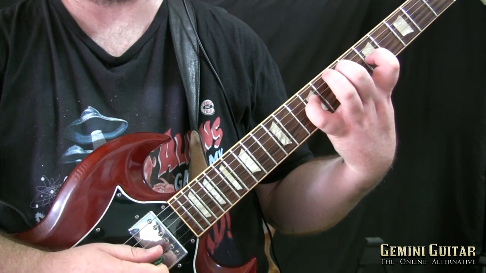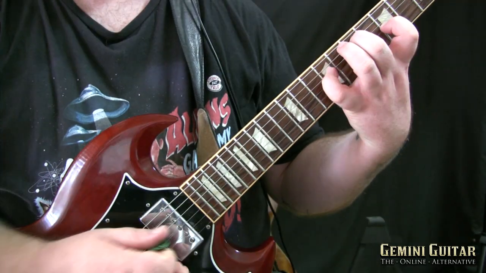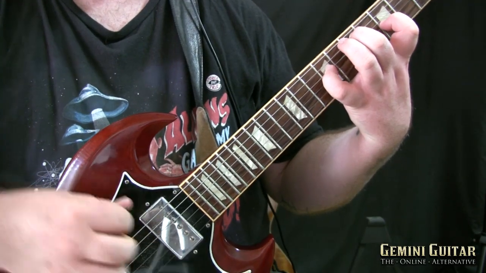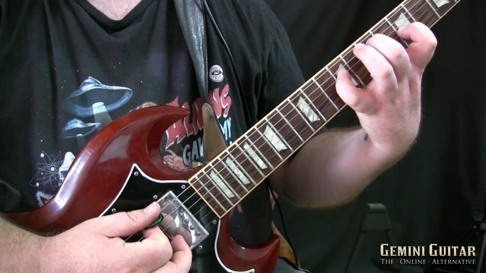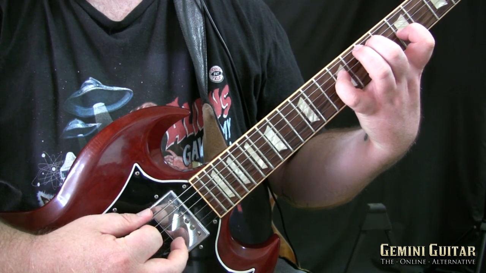Now there's a couple of ways we can approach this. I'm going to show you two. The first way would be to arpeggiate it. As for the strings we're going to hit, we're going to mix it up a bit. The first thing to do is play from the low E string to the A to the D and then the G string, like this.